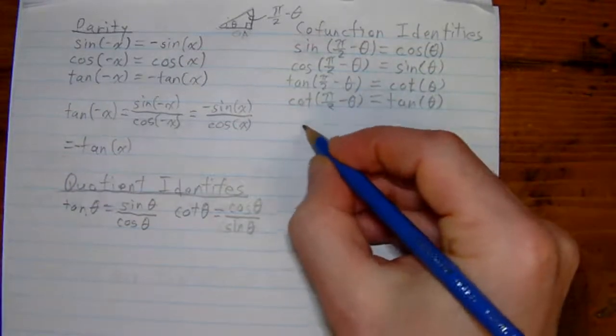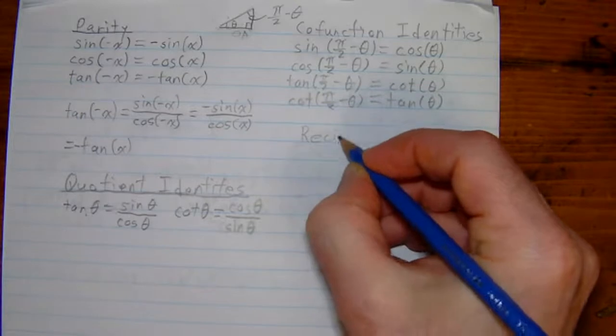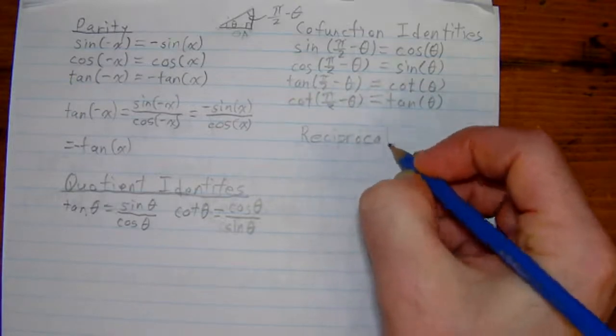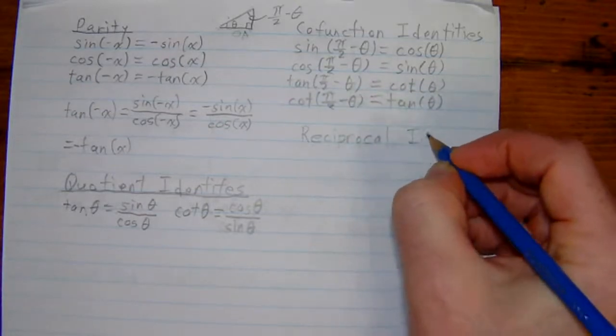So reciprocal identities, I hesitate to call these identities. They're more definitions.